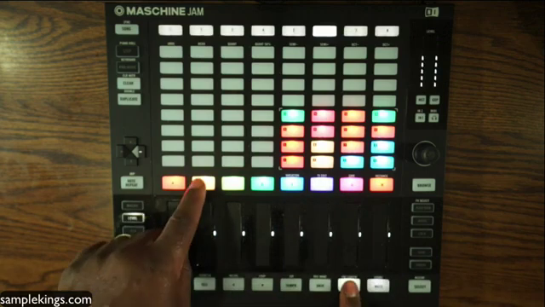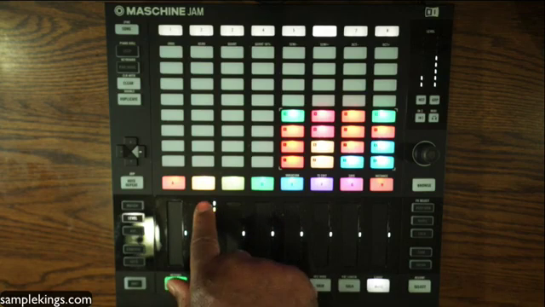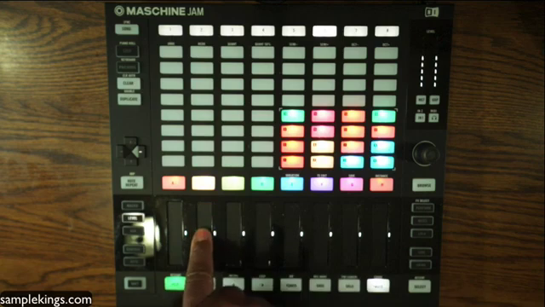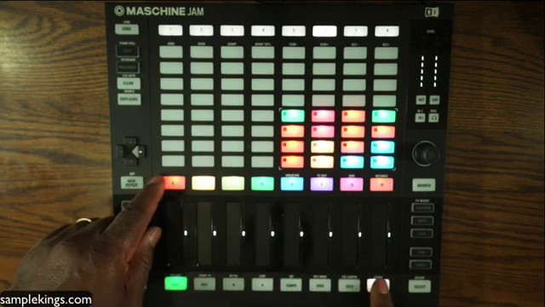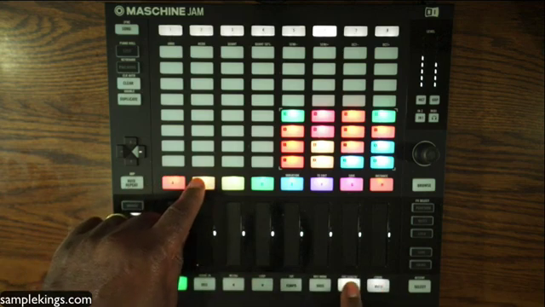Matter of fact, let's solo something. That's the shaker. And now we're just panning it from left to right. Let's see. Let's go to here.